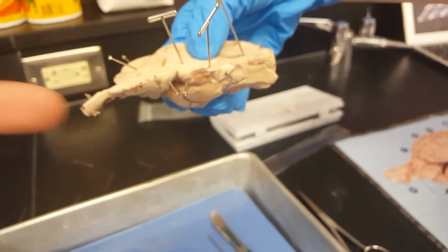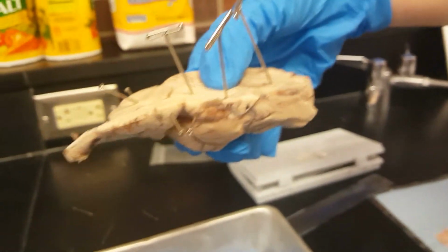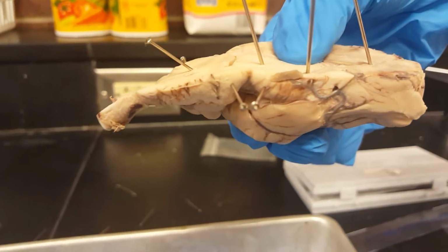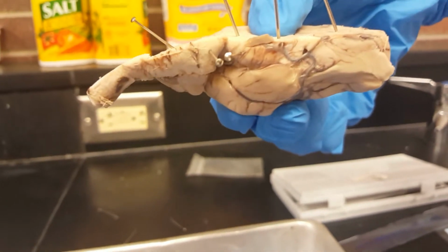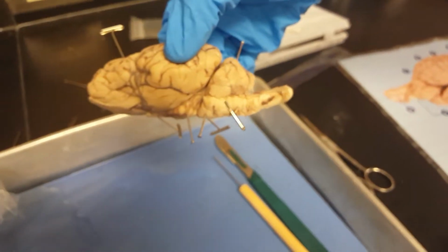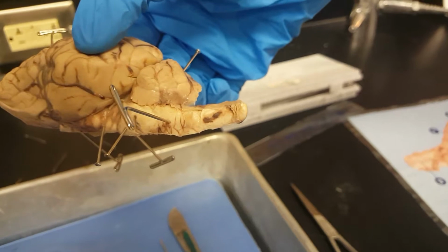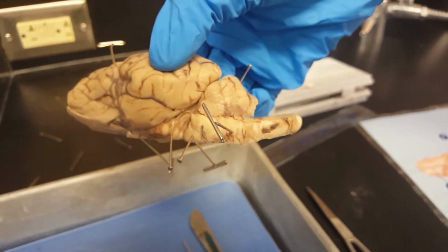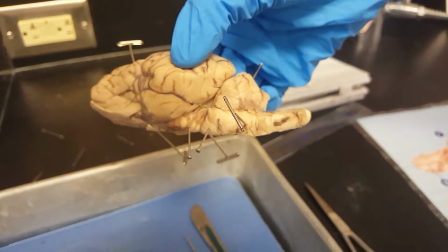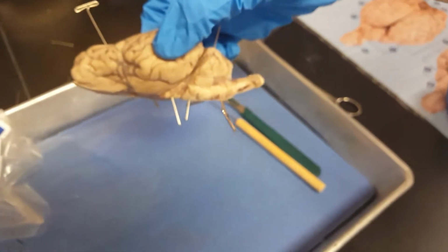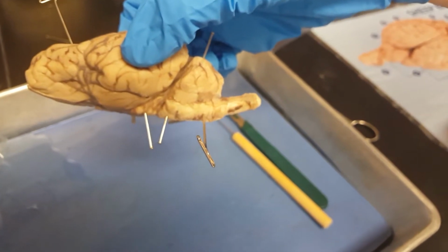Right to the left of that is the pons. The pons is the part of the brainstem that links the medulla oblongata and the thalamus. Okay, so that is the medulla. That's the inner region of the brain, especially when it's distinguishable from the outer region or cortex. All right, so that was the other definition of the medulla.